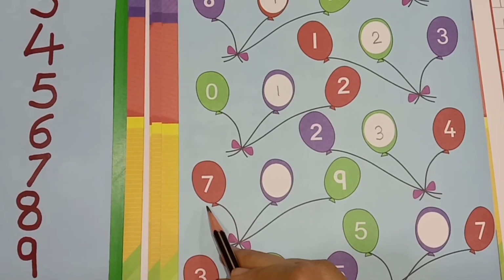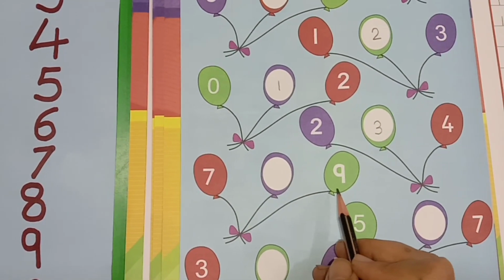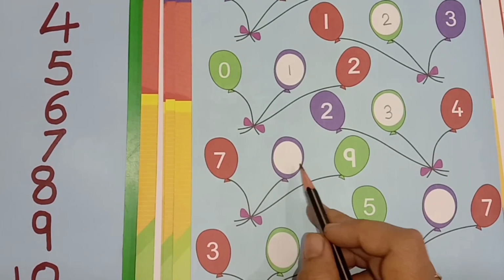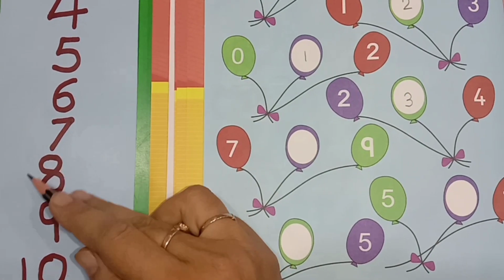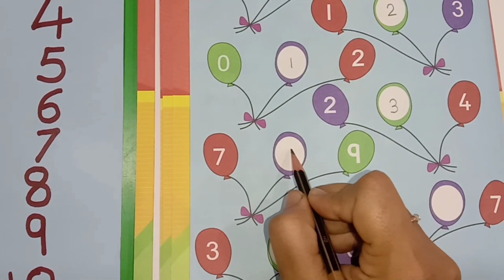Now which number is this? Number 7, and this is number 9. So which number will we write here? 7, 8, 9. So we will write number 8 over here.